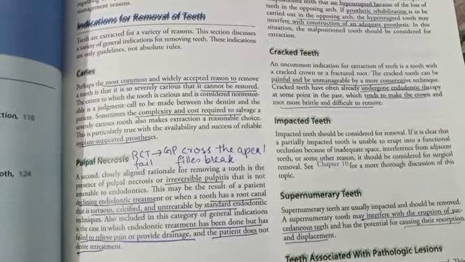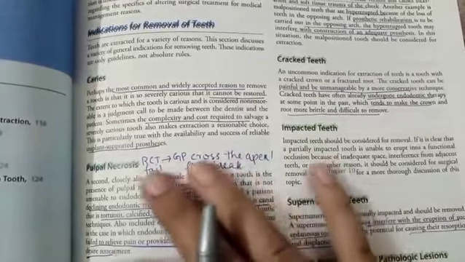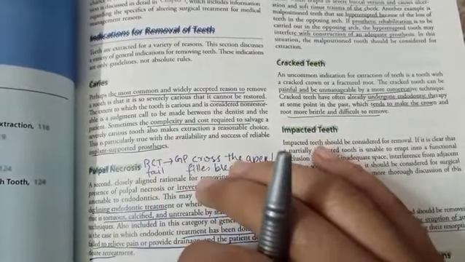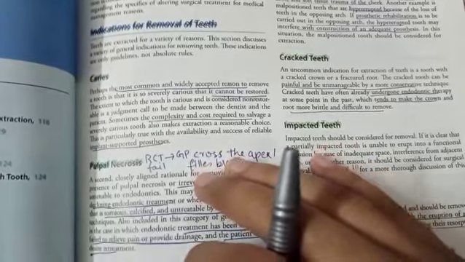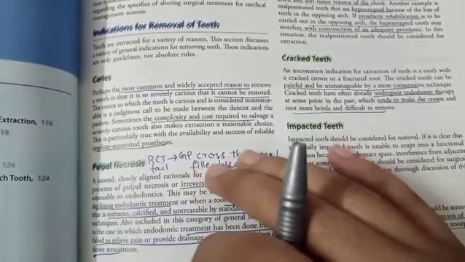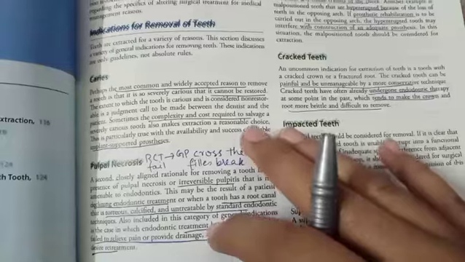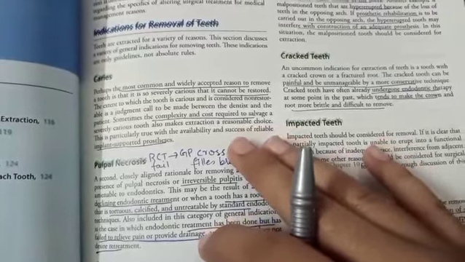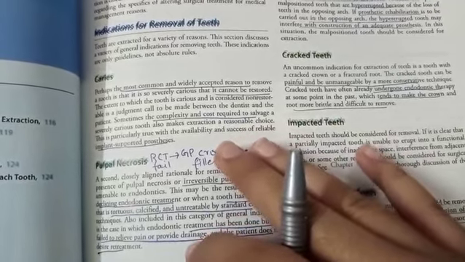The definition of extraction is the painless removal of the whole tooth. When you remove a tooth in such a way that the patient does not feel pain, or remove the roots with minimum trauma, so that it does not cause much trauma to the investing or surrounding tissues, the wound heals uneventfully and no post-operative prosthetic problem is created.